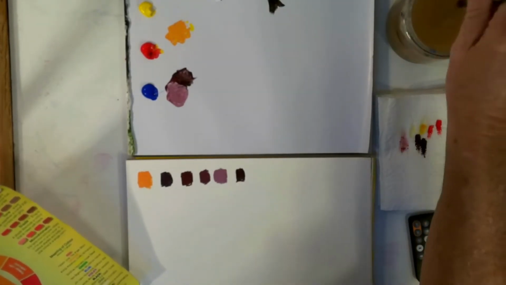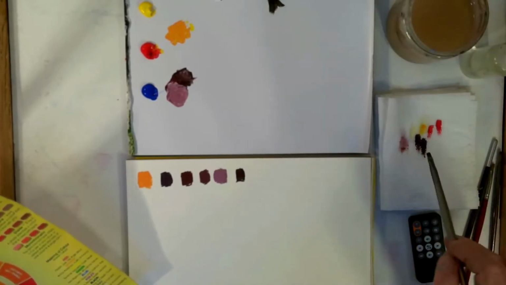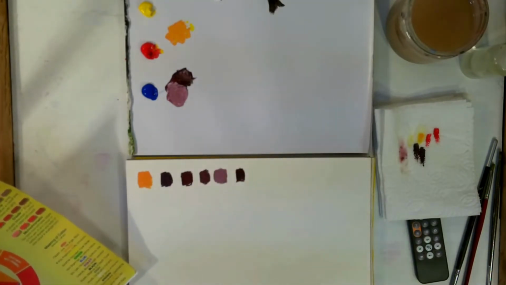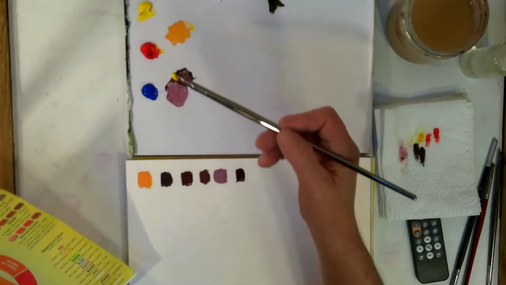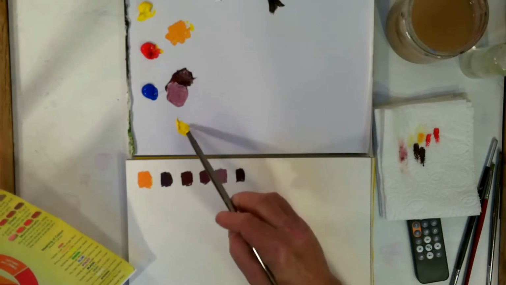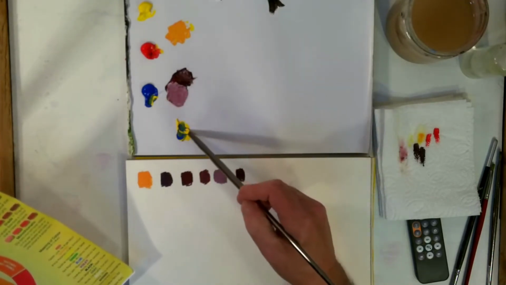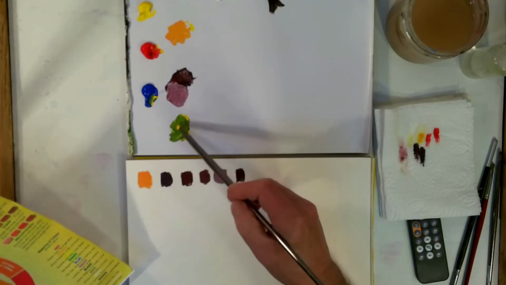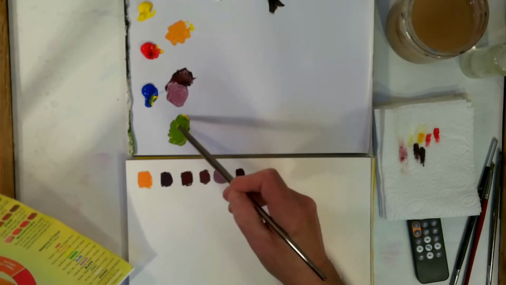Okay, let's go to green. So green is the secondary color. So let's take green, it says yellow and blue. So we'll take first more yellow. I'm just doing this from experience. Then we'll grab a little bit of blue. And what we come up with is green.